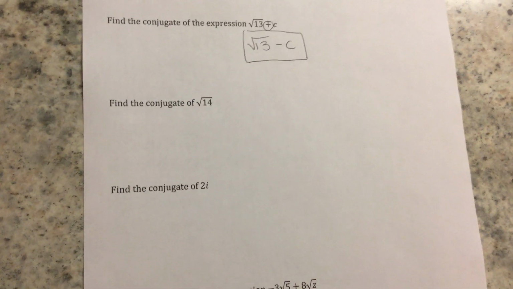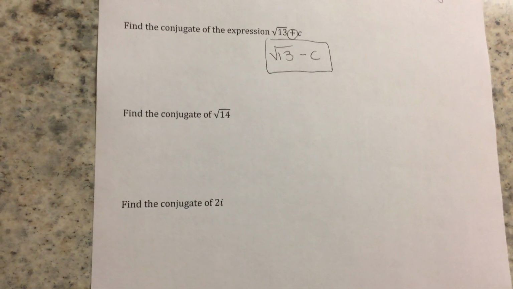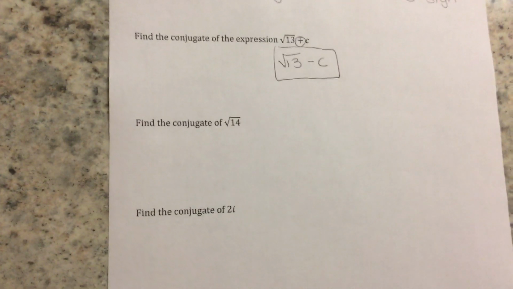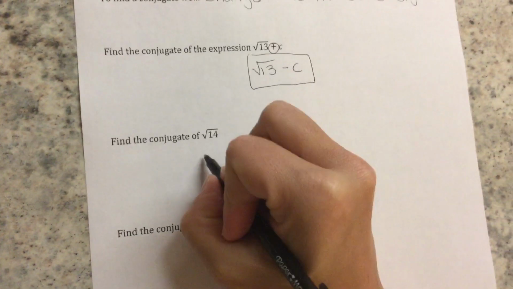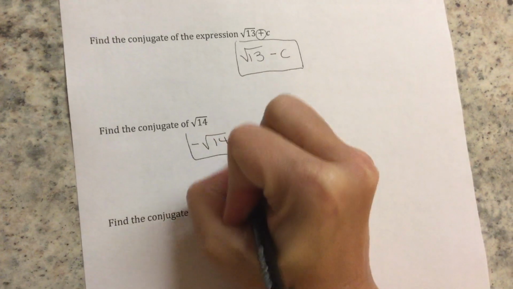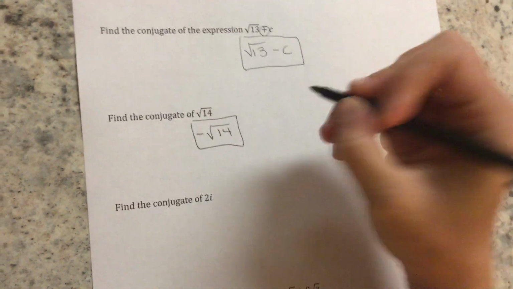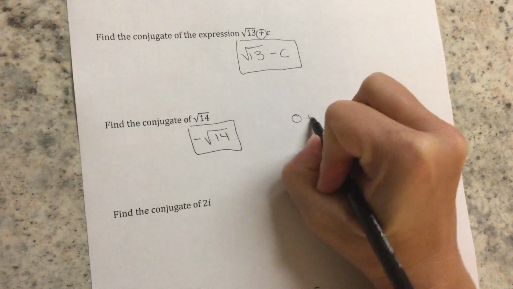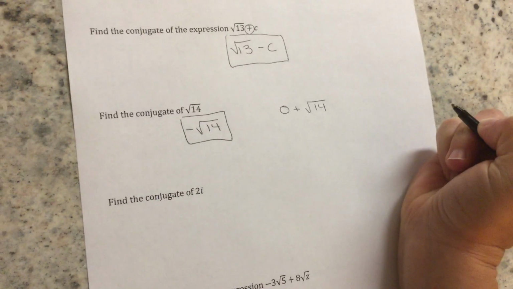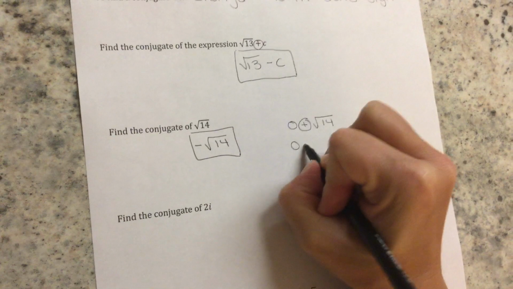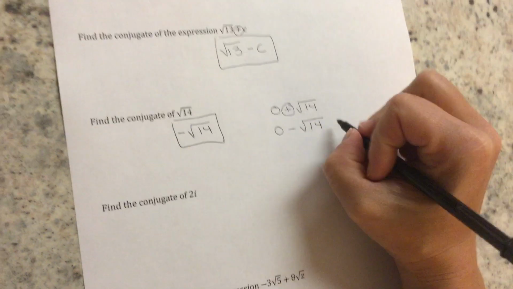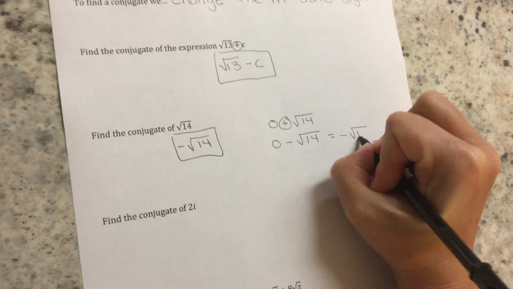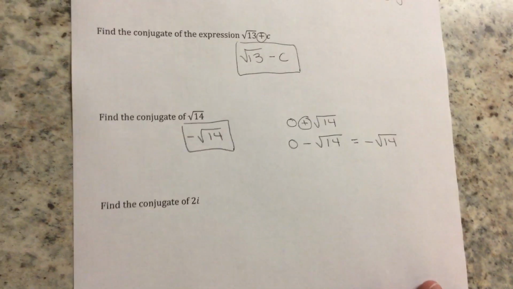Next one, find the conjugate of the square root of 14. So there's really no middle sign here, but the whole part of the conjugate is the opposite. So the opposite of positive square root of 14 is negative square root of 14. Also, if you want to think about it this way, we have nothing plus the square root of 14. We're going to change this middle sign to a negative. 0 minus square root of 14 is just negative square root of 14. So it's another way to think about that.